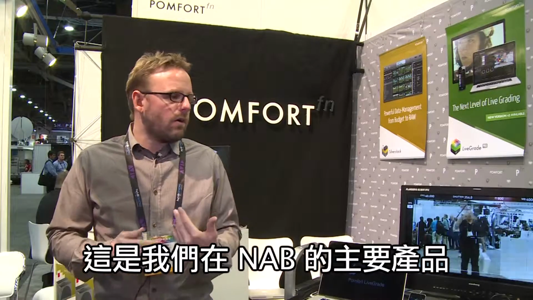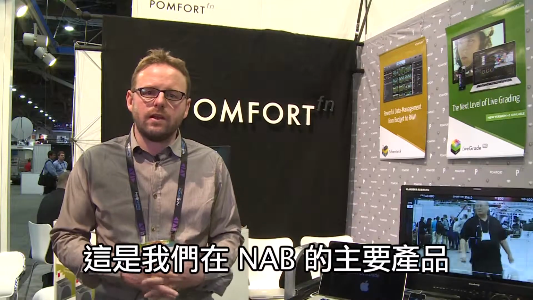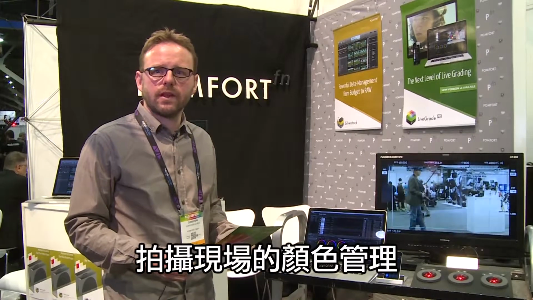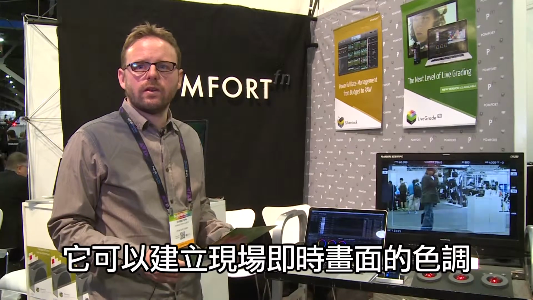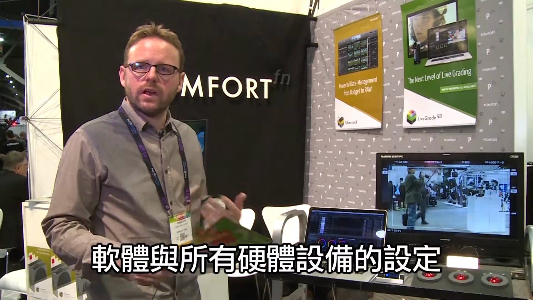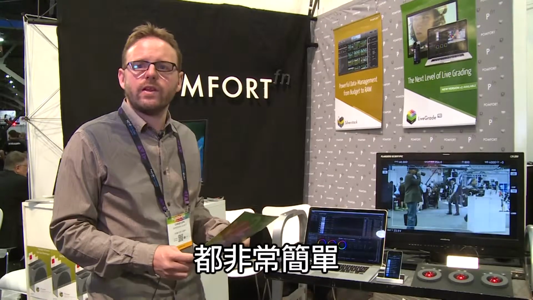These are our main products here at the NAB, and perhaps I can tell you more in detail in the next step. LiveGrid Pro is responsible for the color management on the film set. It helps to create looks on the live image of the camera. The setup of the software in combination with all the hardware devices is very easy.